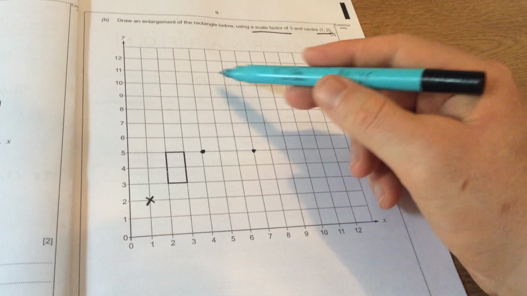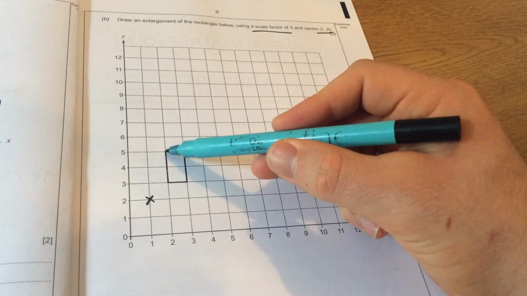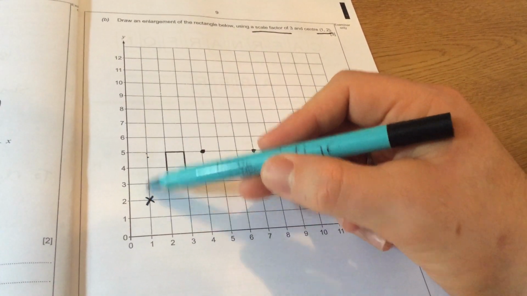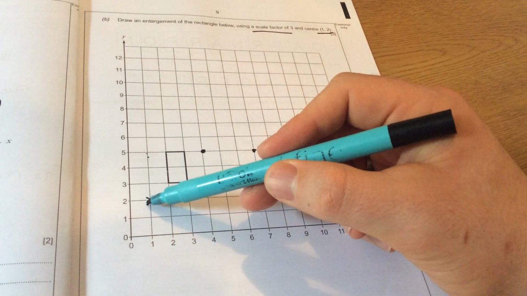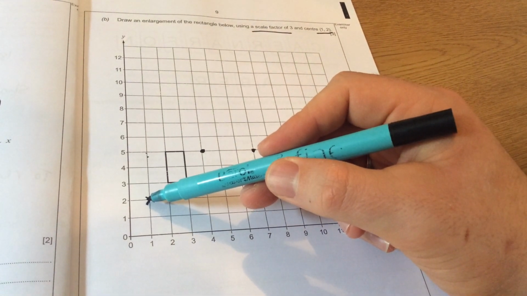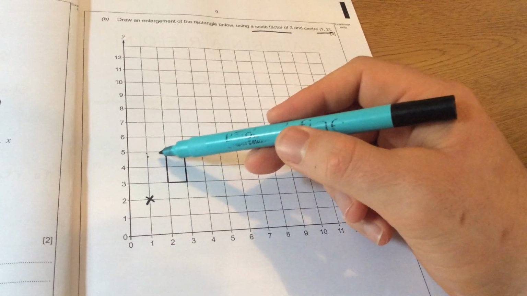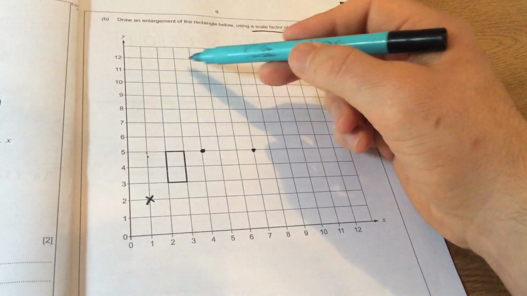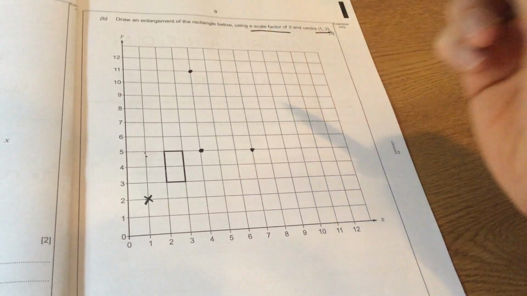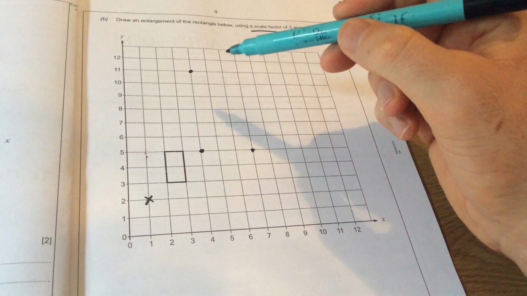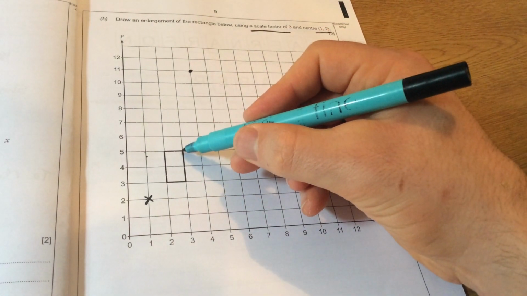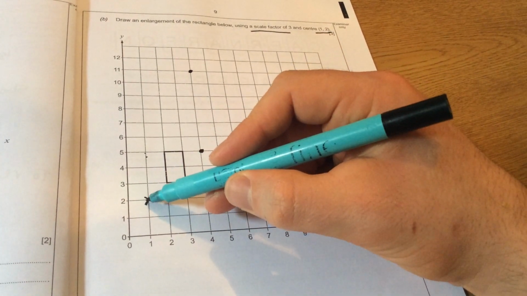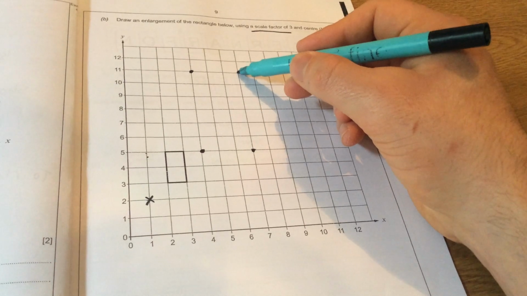You can see now the shape is starting to build up here. Top left, I've got to go up 3 and across 1. Instead of going up 3 and across 1, I've got to go up 9 now and across 3. So I'm going to go up 3, 6, 9, and across 1, 2, 3. Up there. You can see the shape starting to build. Still do the same method for your last corner. This one by here, I've got to go up 3 and across 2. Instead of that, I'm going to go up 9 and across 6.